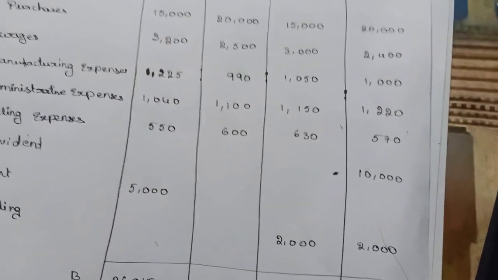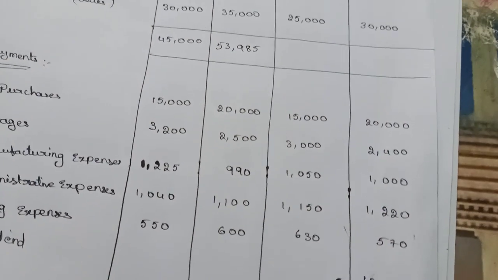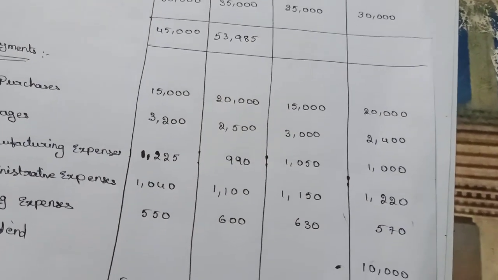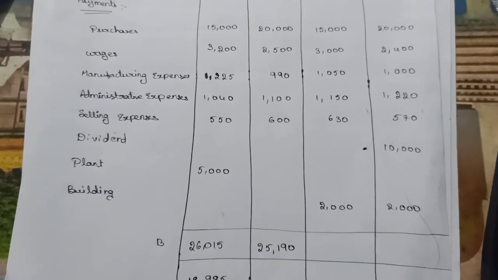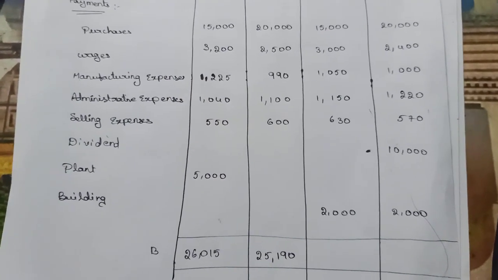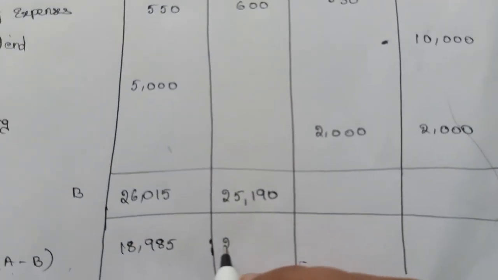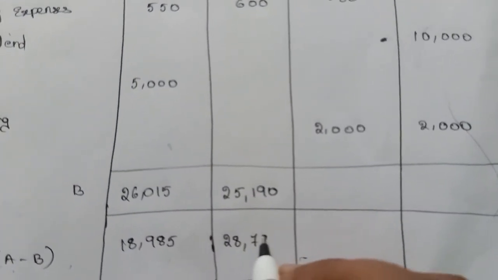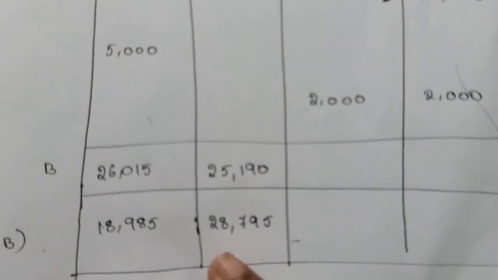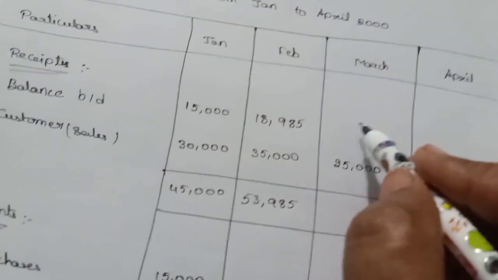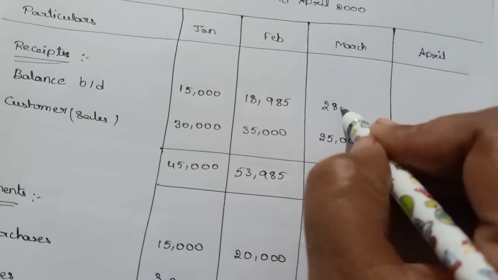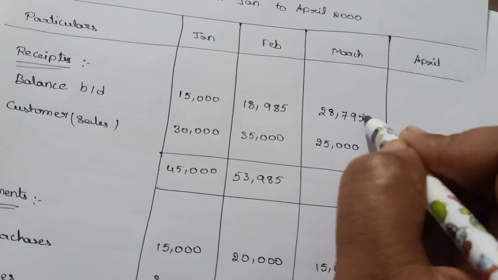So now we have to subtract A minus B. 53,985 minus 25,190. This is equal to 28,795. So this is the closing balance for February, and this is the opening for March, right? So 28,795 is the opening balance.